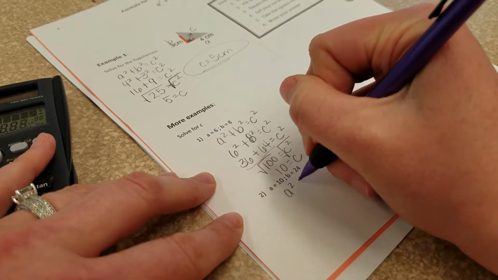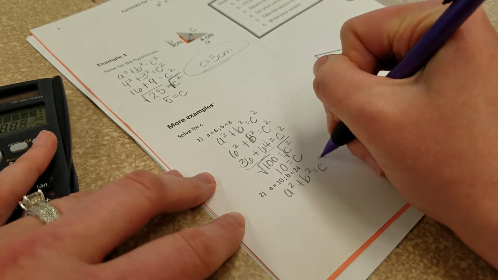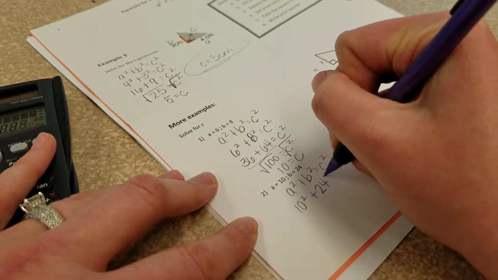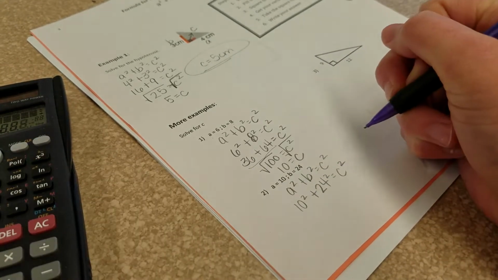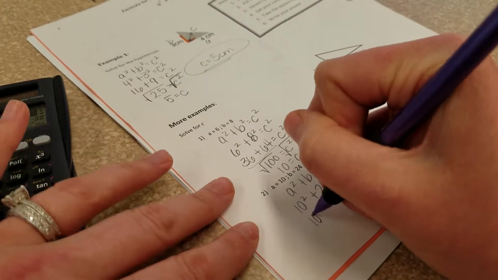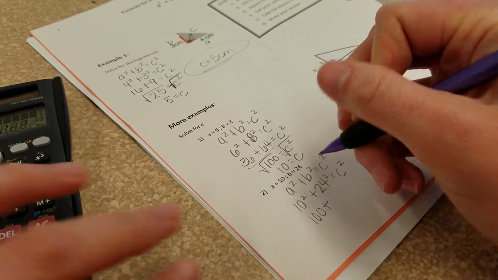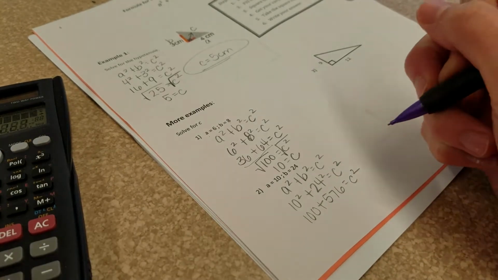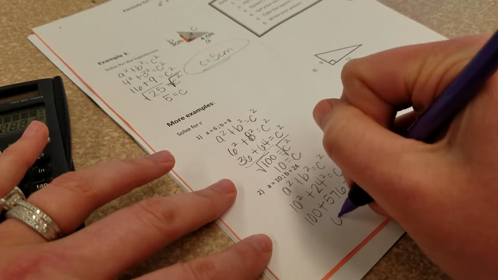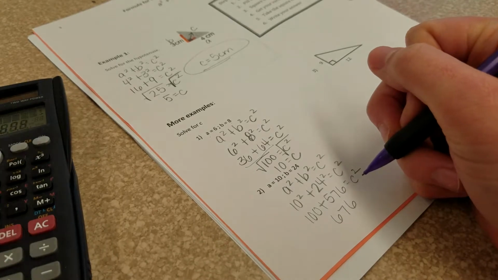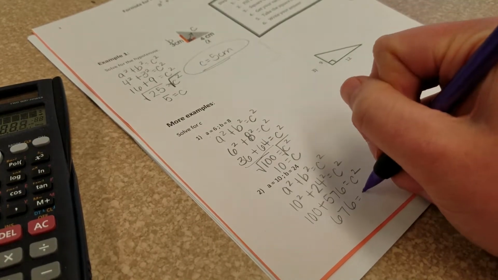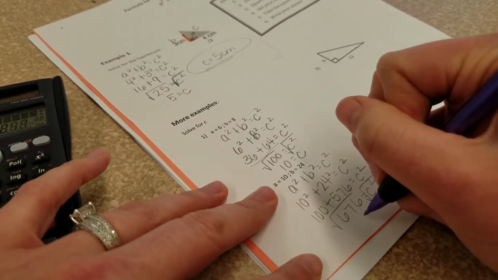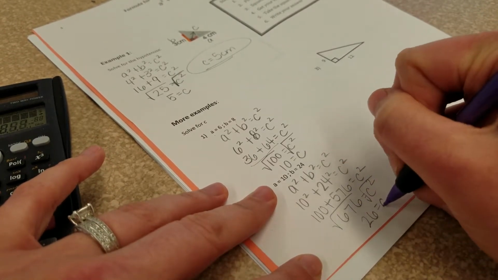Looking at number 2, formula a squared plus b squared equals c squared. 10 squared plus 24 squared equals c squared. So this is 100 plus this is 576 equals c squared. So this is 676 equals c squared. Take the square root, and 26 equals c.